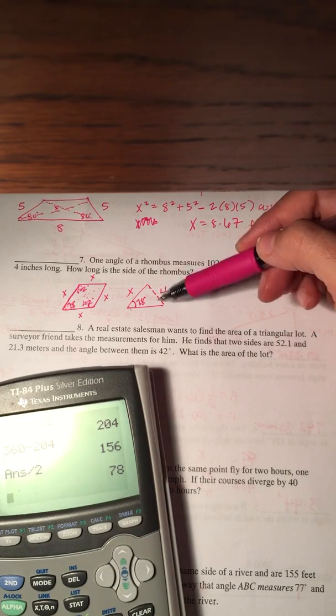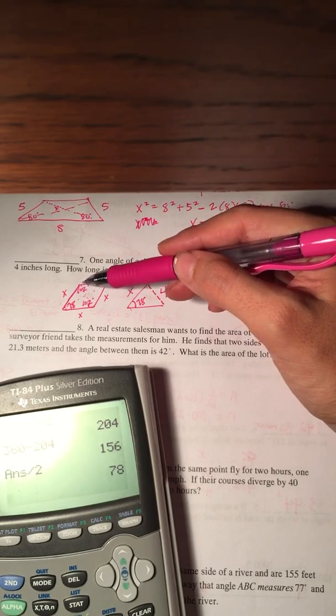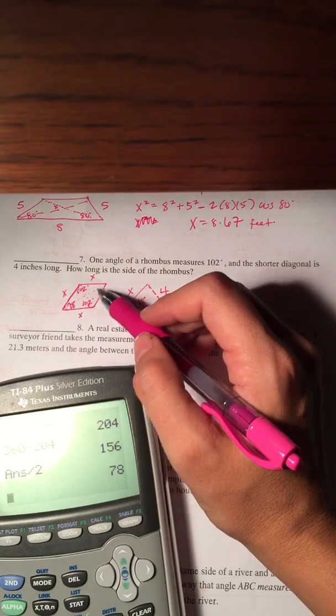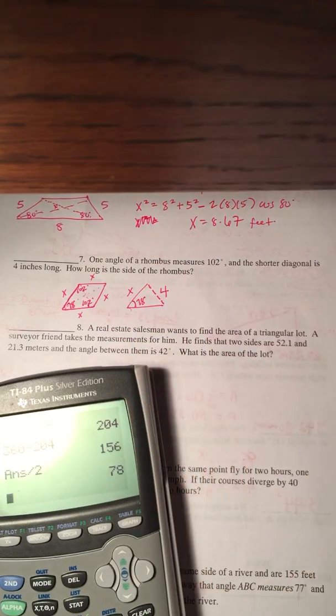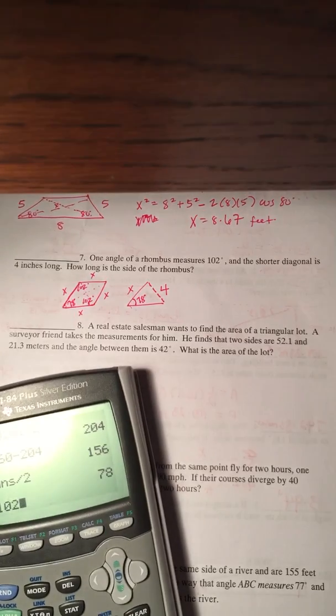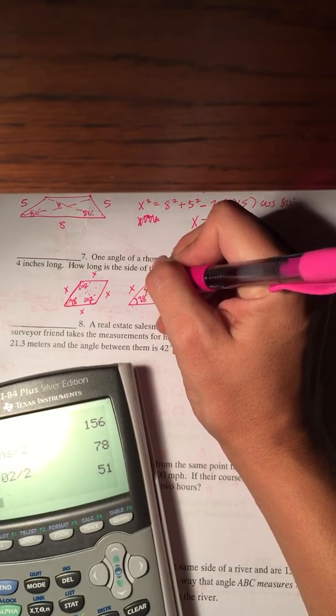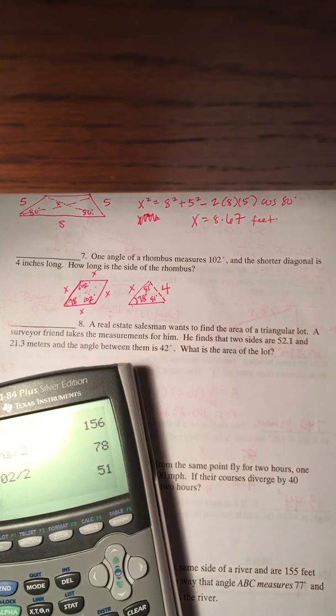Now this right here bisects it, right? So this is 102 because it's a tilty square. So you have two isosceles triangles. So 102 divided by 2 is 51 degrees. So this right here is going to be 51 degrees.